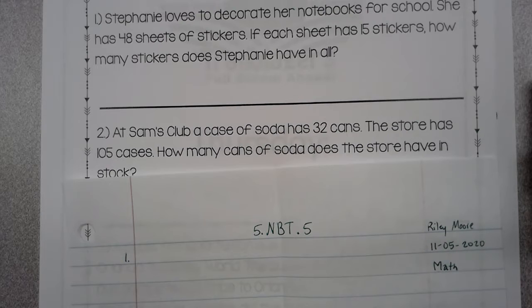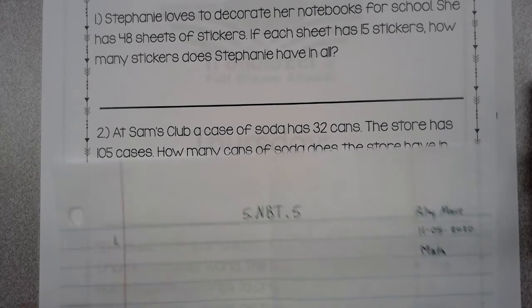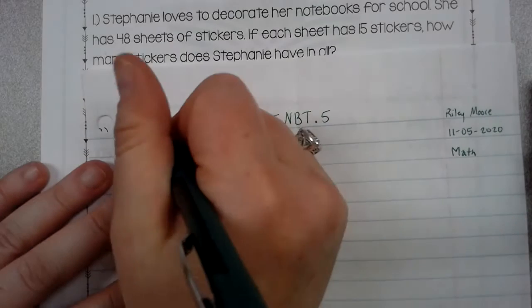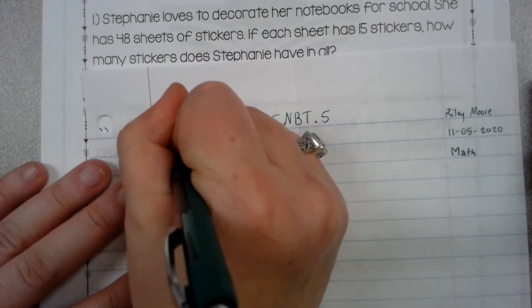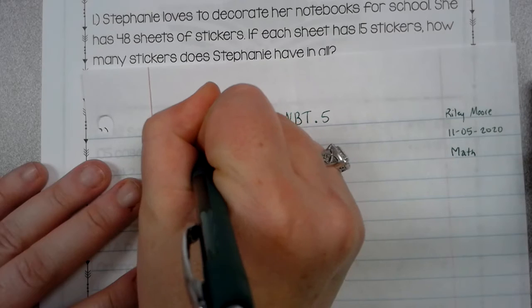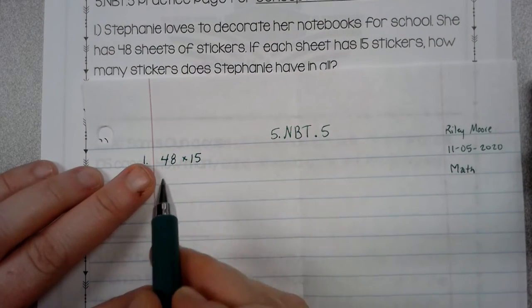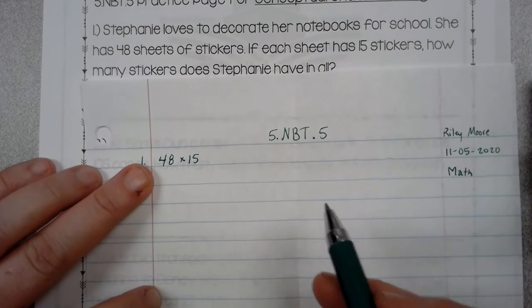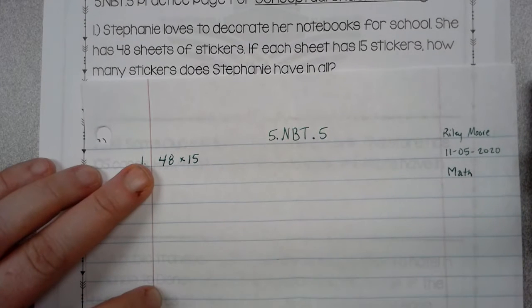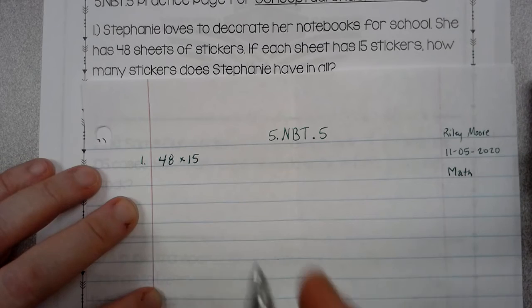So we have to find the answer. And to do that, we're simply going to be multiplying 48 times 15. Because she has 48 sheets, and for every sheet, she has 15 stickers. So basically, you're counting 15 48 times.